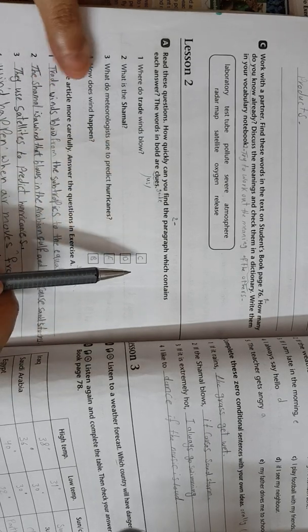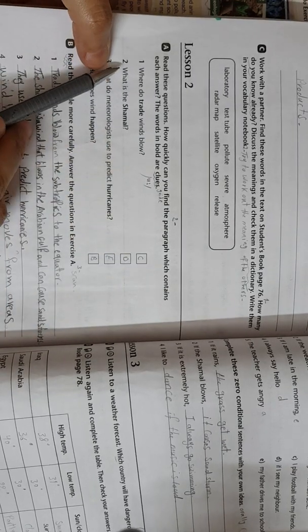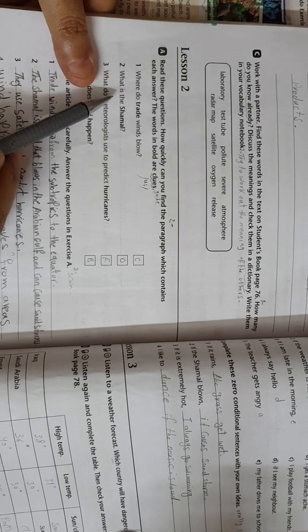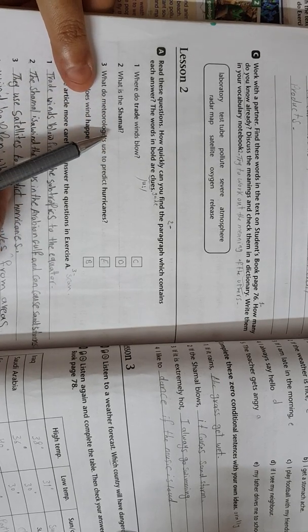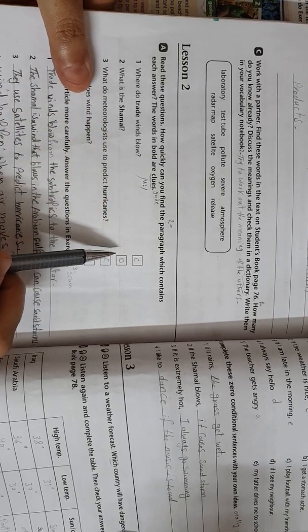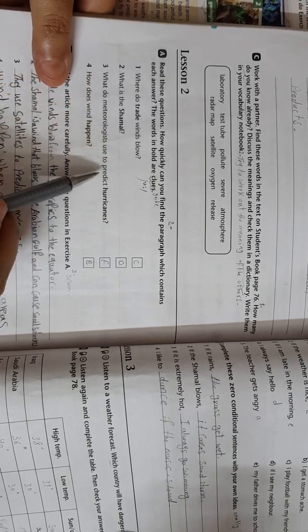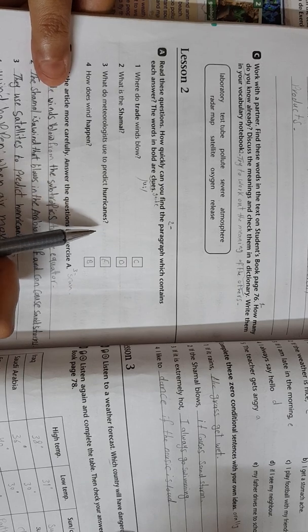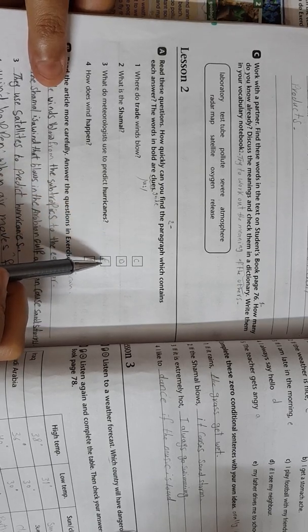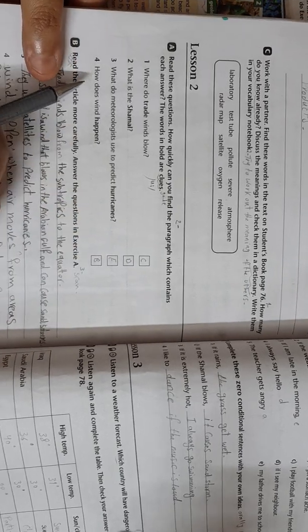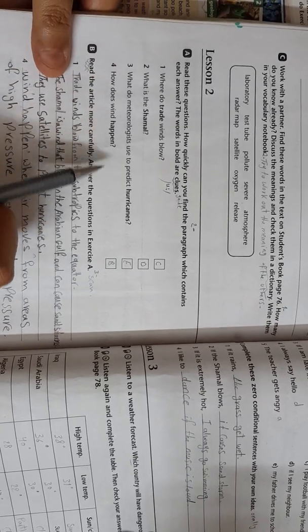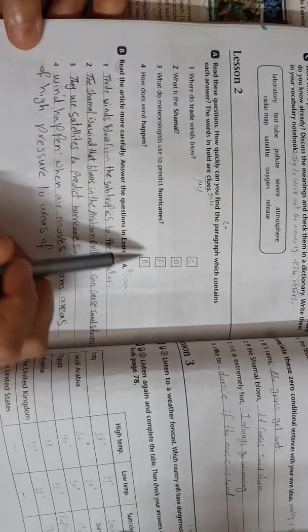This is in paragraph C. Question number 2. What is the shamal? This is in paragraph D. Question number 3. What do meteorologists use to predict hurricanes? This is in paragraph E. The last question. How does wind happen? This is in paragraph B.